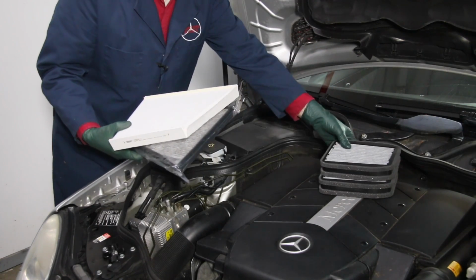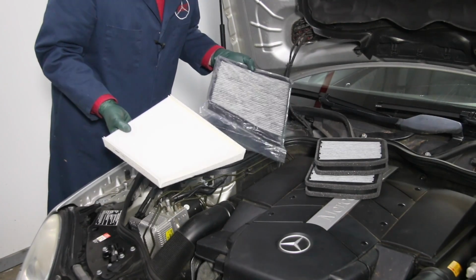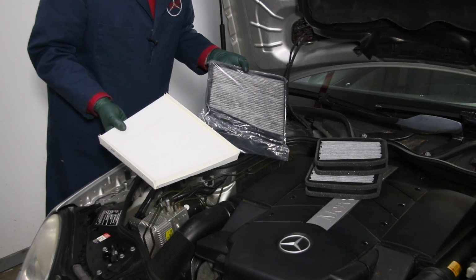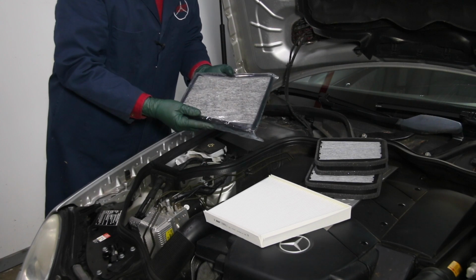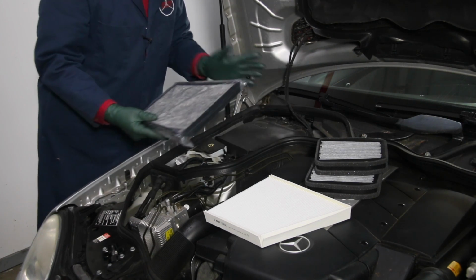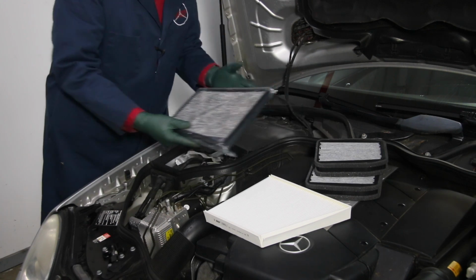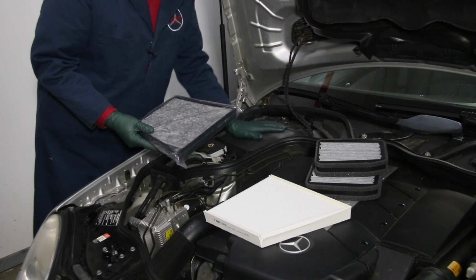If it doesn't have charcoal filters under the dash, I'm going to ask you the rhetorical question, which of these do you think you need? Oh, okay, I think you got it. All right, you're going to need the combination filter up here, because in those models that don't have the under dash charcoal filters, you want a filter that has some charcoal elements in it because it's the only filter you have.